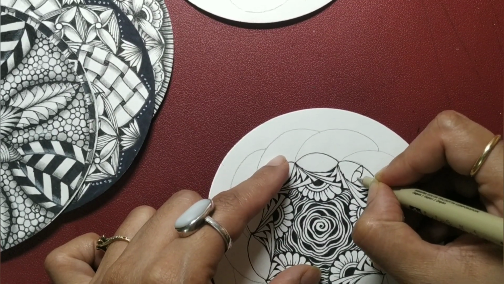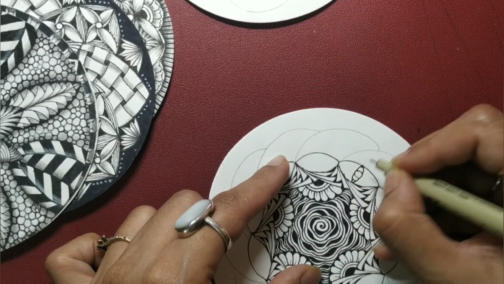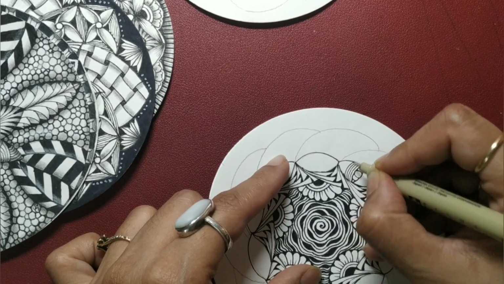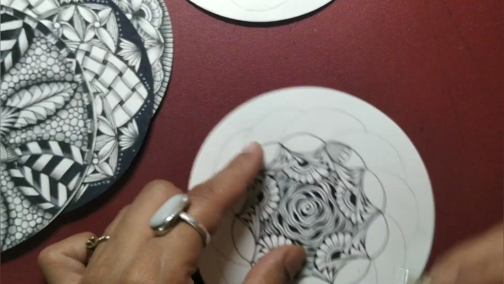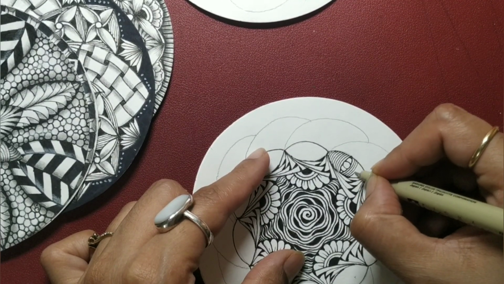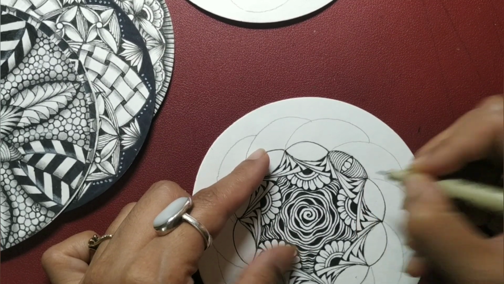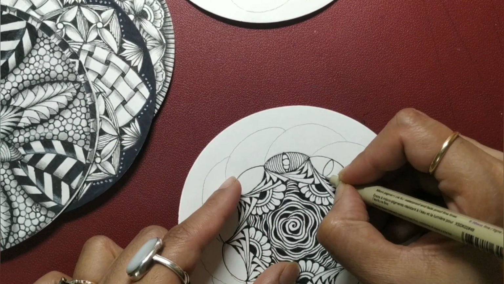Draw another rice shape, add a few orbs in the center, and then add these auras around the rice shape, right? Like this. So I'll do the same exercise again.